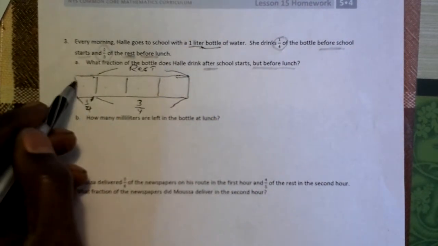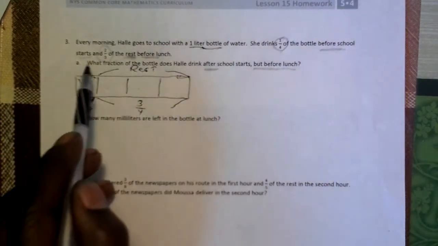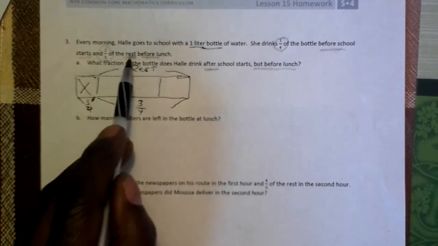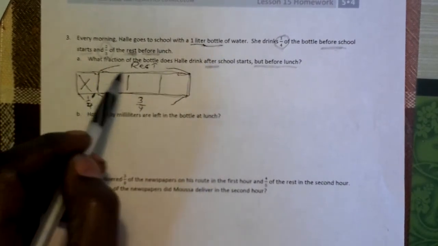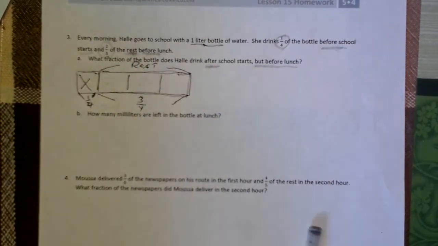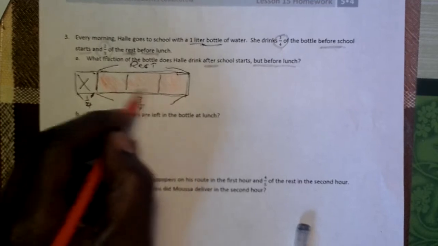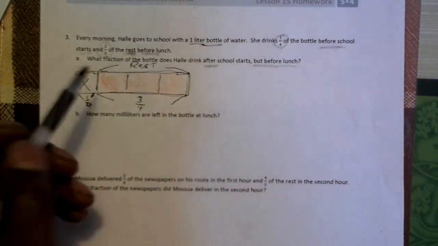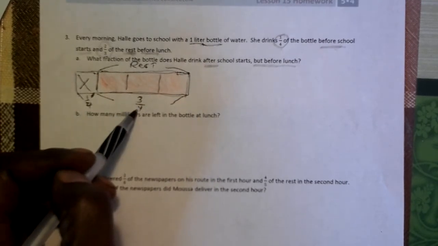So it says she drinks 1/4, which is this, and then before school starts, and then 2/3 of the rest, which is this section here, oh, 2/3 of the rest before lunch. So let's color in this section, because this is what we're concerned about, okay? So we need 2/3 of the rest, and what is the value of the rest? The value of the rest is 3/4.